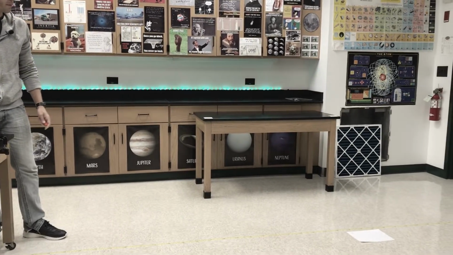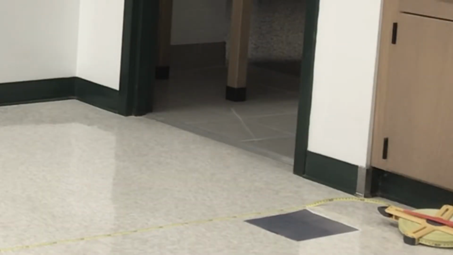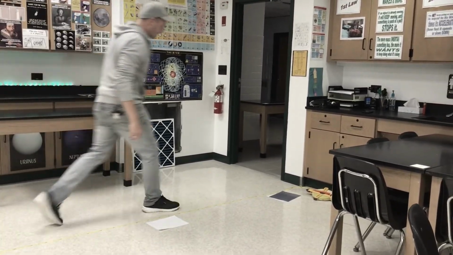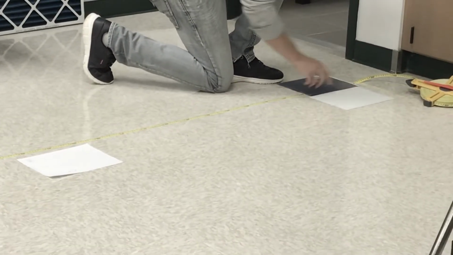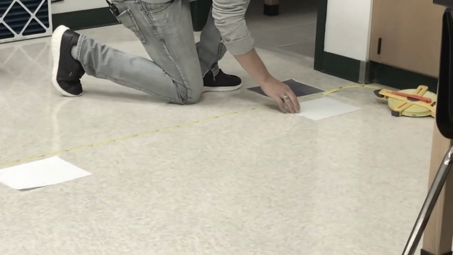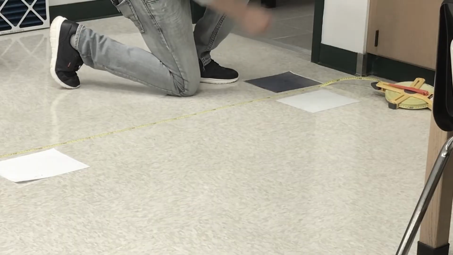Again, make sure no one's in the path of the projectile. 3, 2, 1. It makes impact with the paper. And again, it should leave a mark. And having the measuring tape on the side will provide you a scale that you can apply to your paper, and you'll be able to determine the horizontal range for your actual projectile impact location.